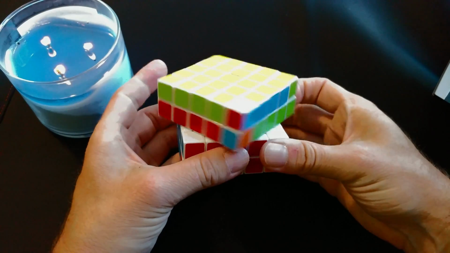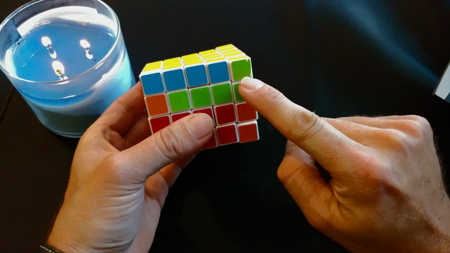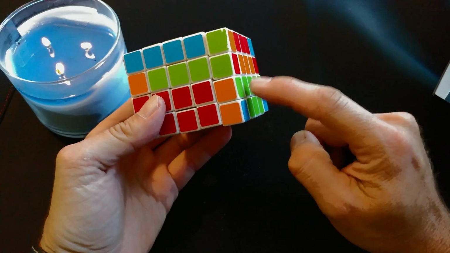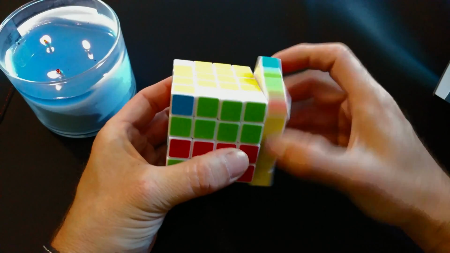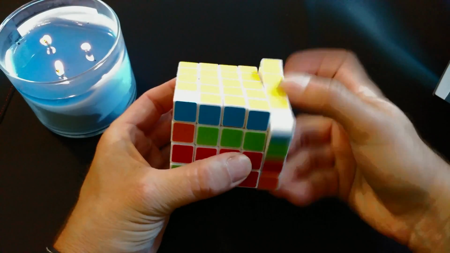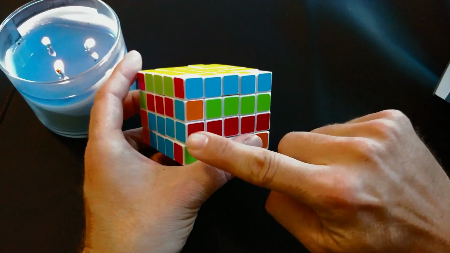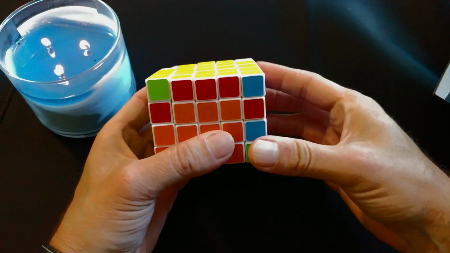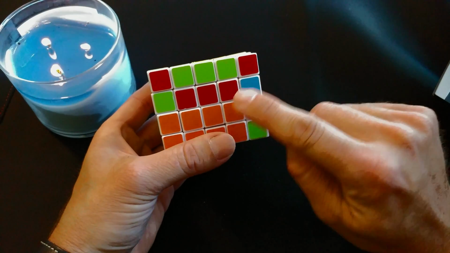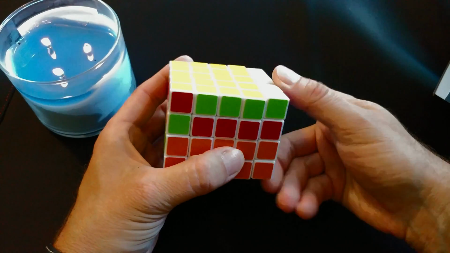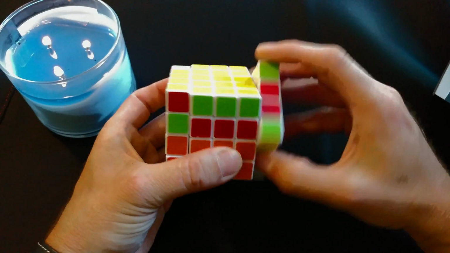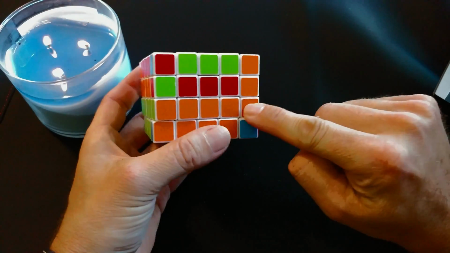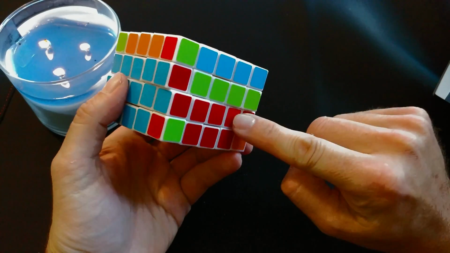We're going to take this one, put it in the position where we have green to red, red to green, 2R U, 2R U', 2R. Okay, so let's see, that's solved. We need this one. So blue to orange, orange to blue, 2R U, 2R U', 2R. Okay, great. So that's solved all the way around.